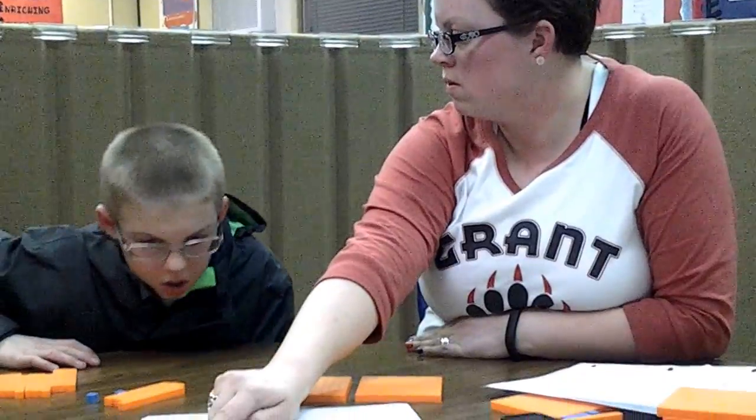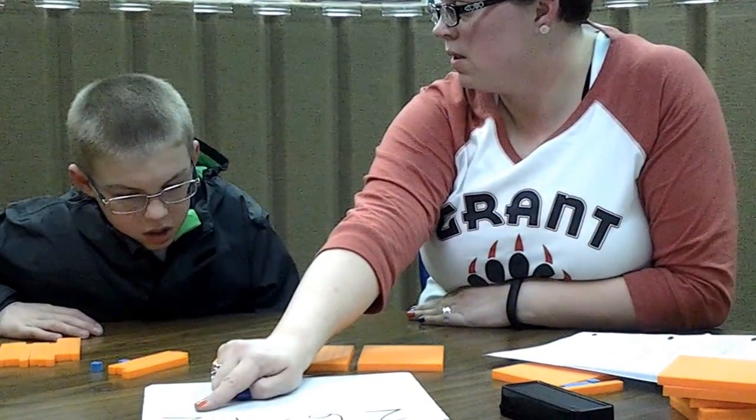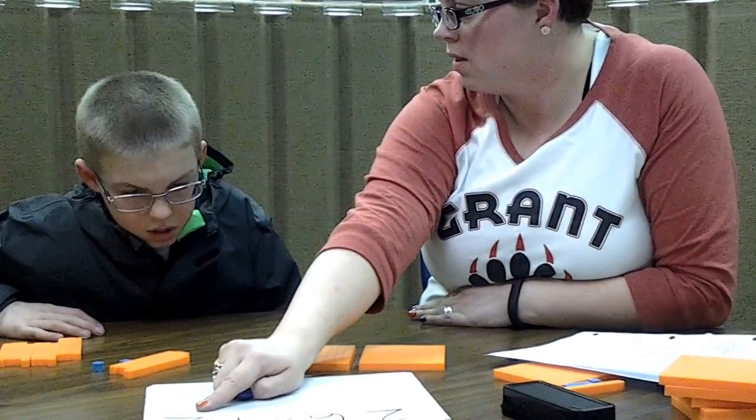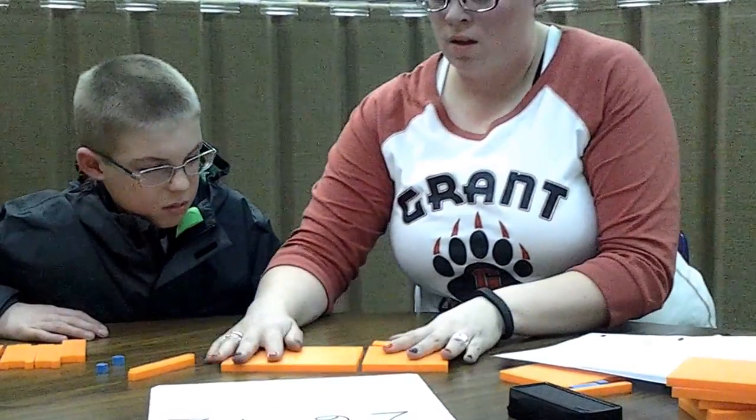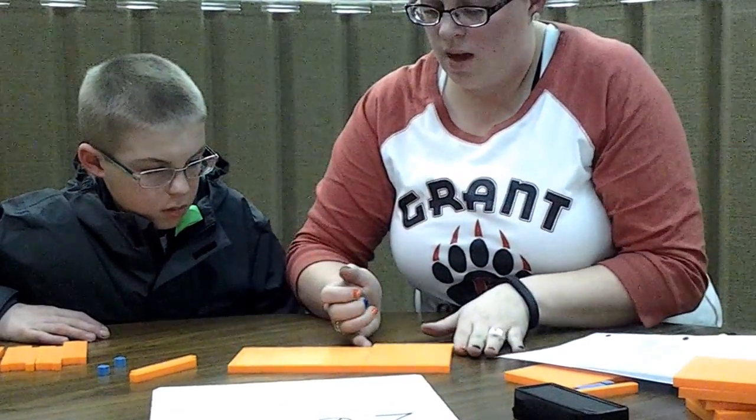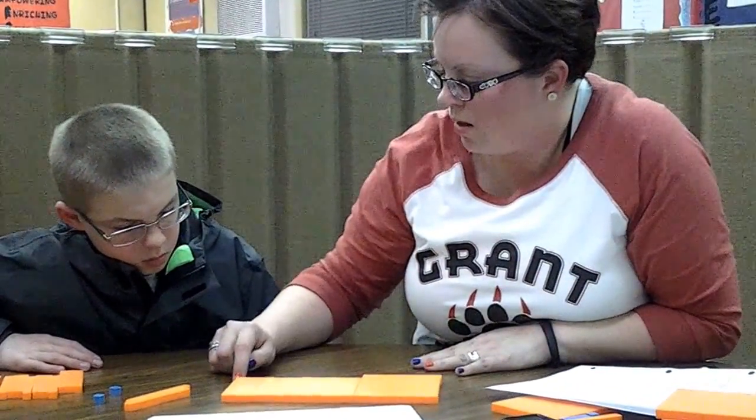2/10. Am I correct? Mm-hmm. Okay, let's add that. Okay, to use our base 10 blocks, what we need to do is make this a solid rectangle. So go ahead and fill in.